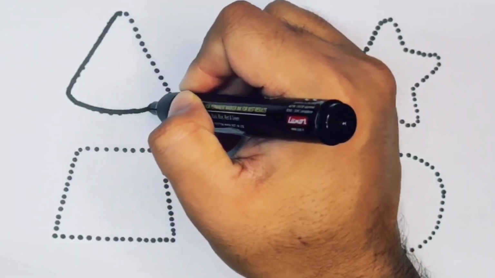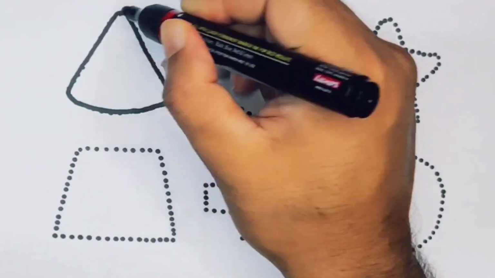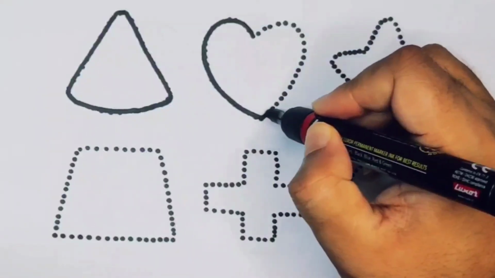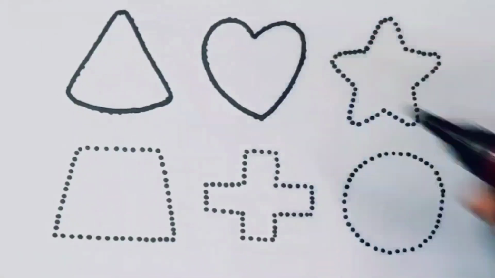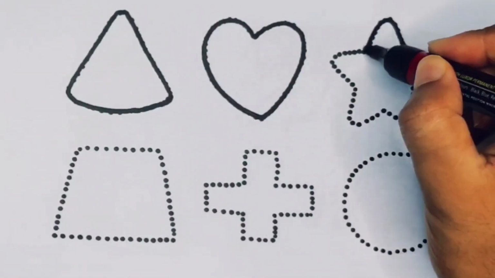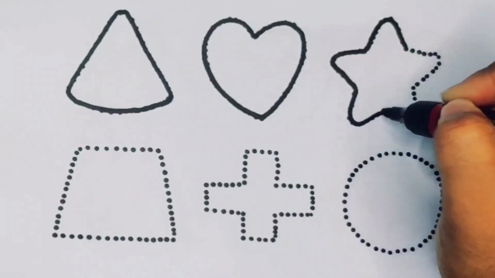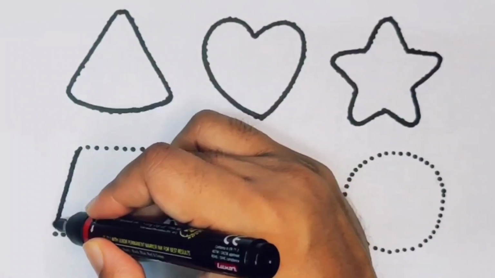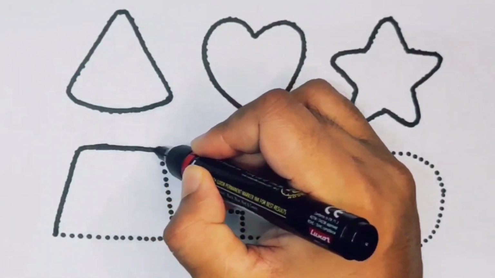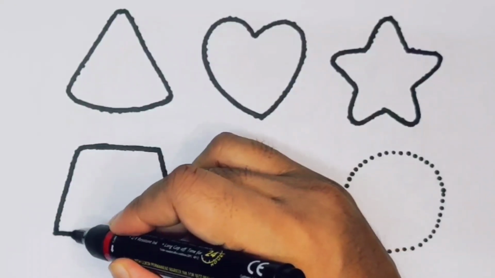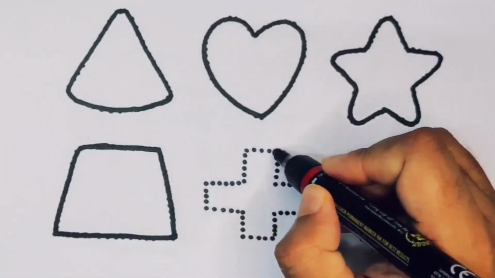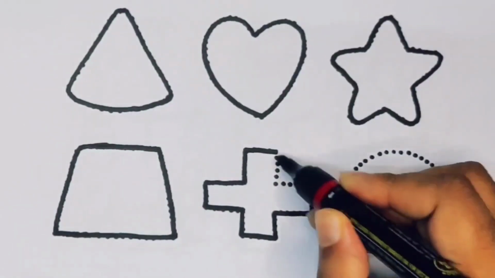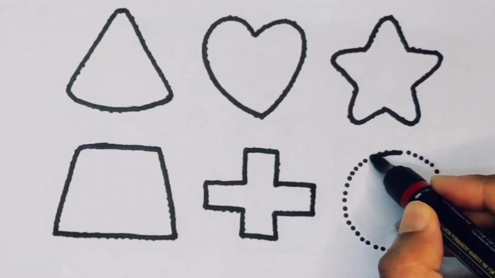Triangle, heart, star, trapezium, cross, circle.